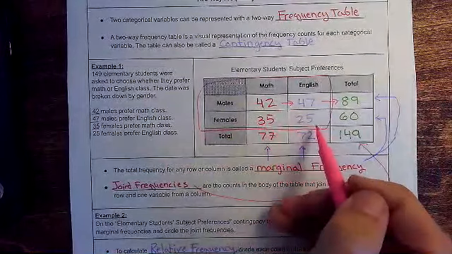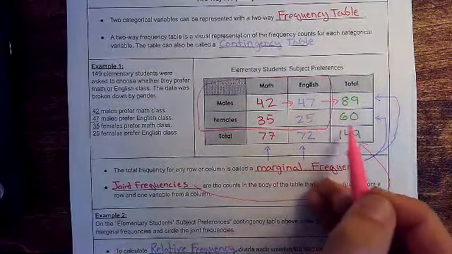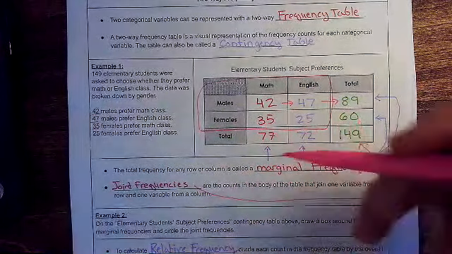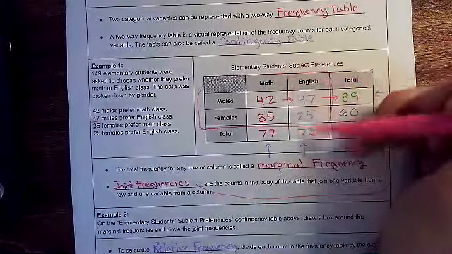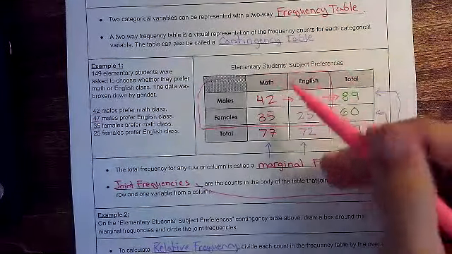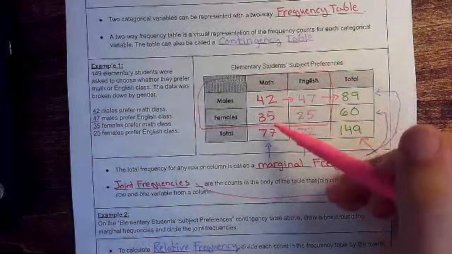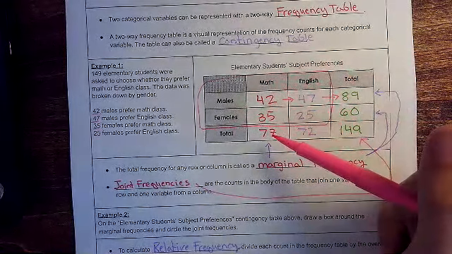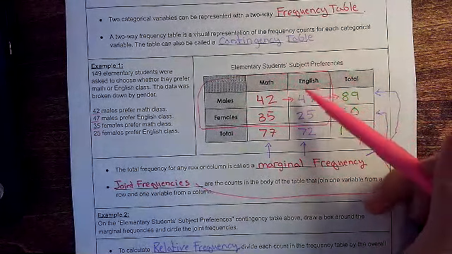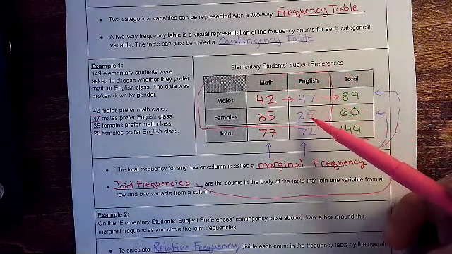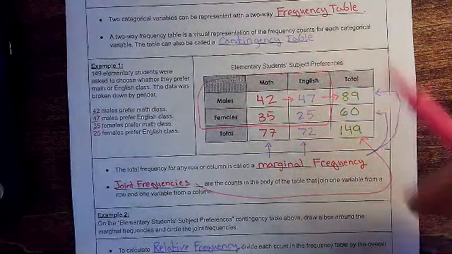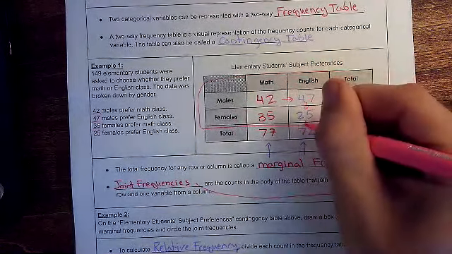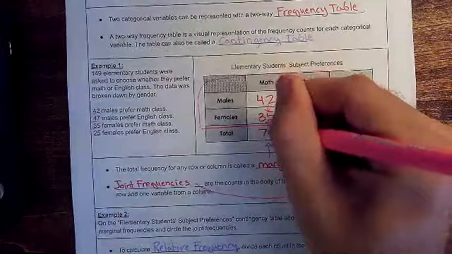If we take 35 and 25 for the females, we get 60. Then if we look at our columns, we see that a total of 42 and 35 of both genders liked math. Add those together, we get 77. And then for English, it's 47 boys and 25 girls, adding up to 72. So we can also go vertically like this.